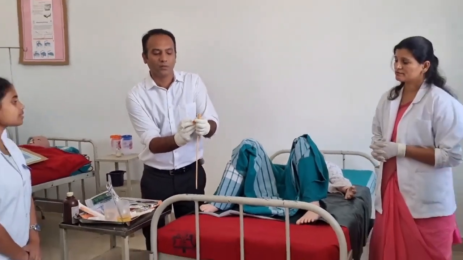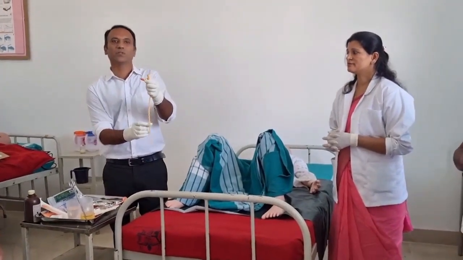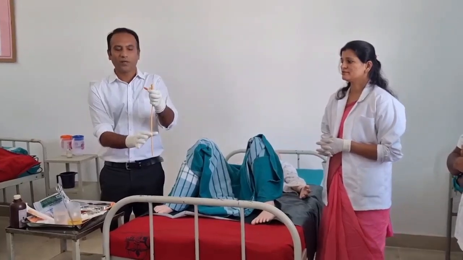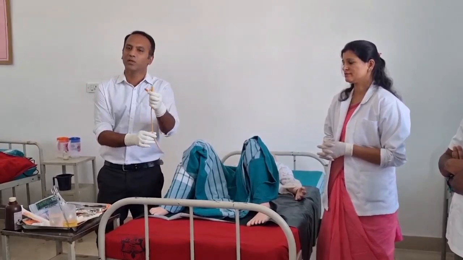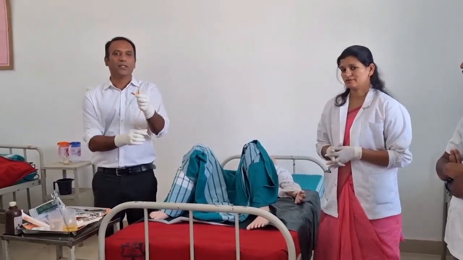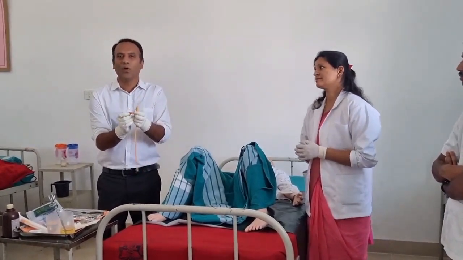The 5 ml is the capacity of the balloon which is going to inflate. The inflated balloon retains the catheter inside the bladder, so it is also known as an indwelling catheter. It is named after the American urologist Patrick Foley.